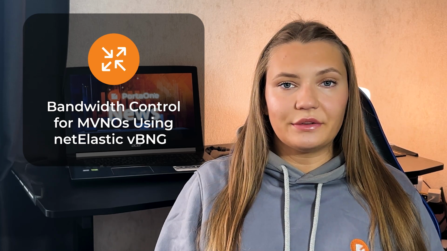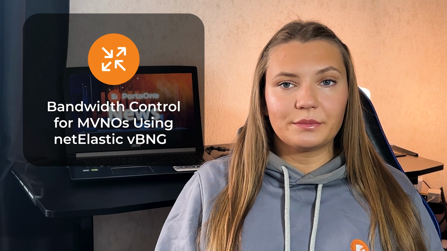As an alternative, all traffic used by MVNO subscribers can be routed through a netElastic vBNG. This allows you to take control and independently configure bandwidth profiles, switching users from high speed to reduced speed once a data cap is reached, without needing involvement from your MNO.